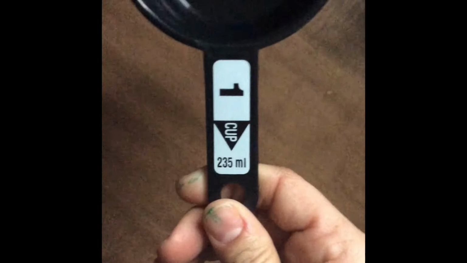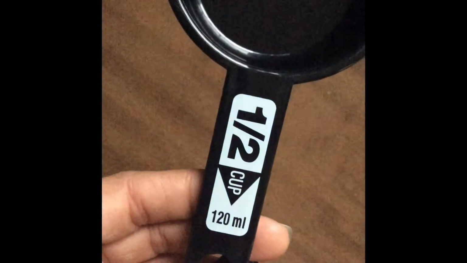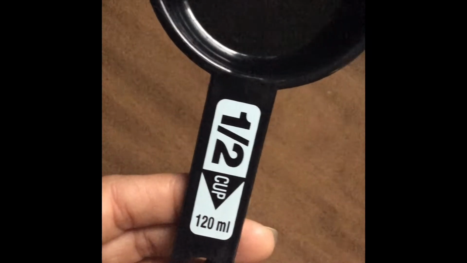I have a 1 cup measuring cup, and I have a half cup measuring cup. We'll be using those in just a few minutes. I have a mixing bowl and a wooden spoon.